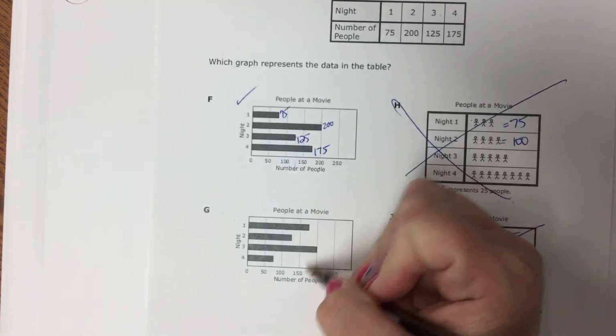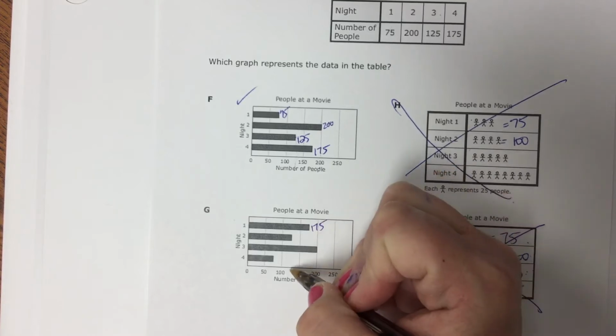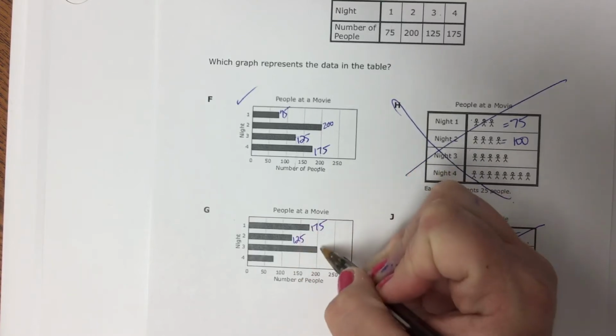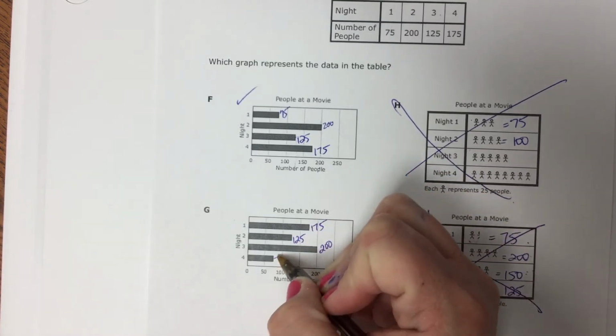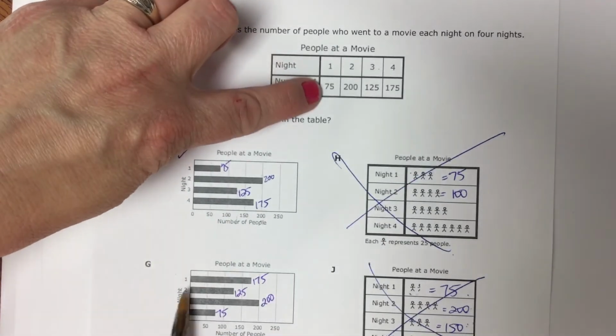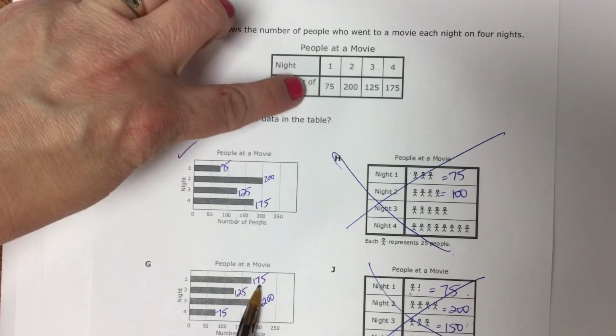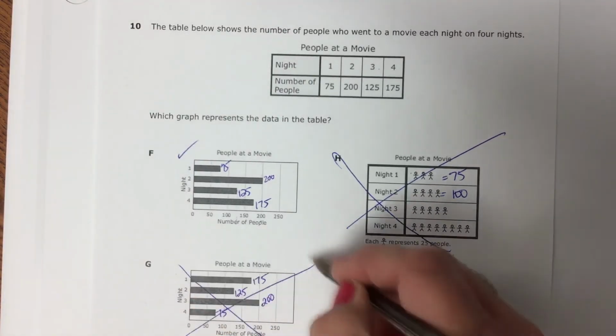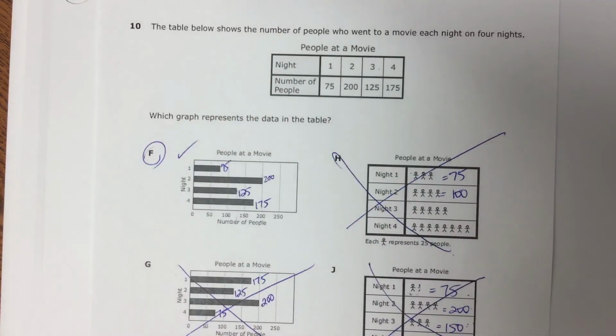Let's look at this one. This would be 175, 125, 200, 75. Night 1 should be 75. They've got 175.